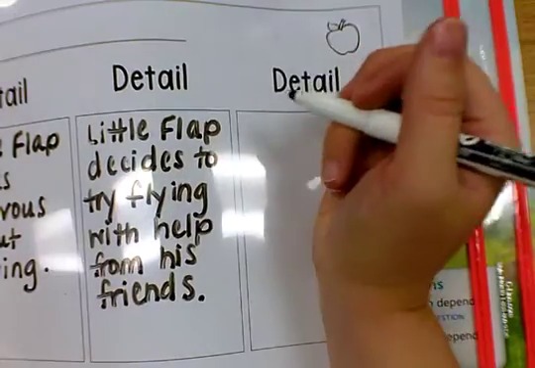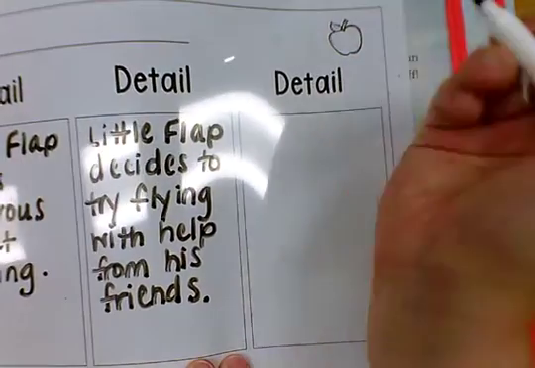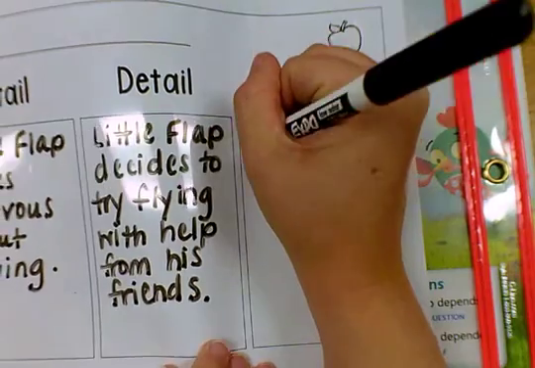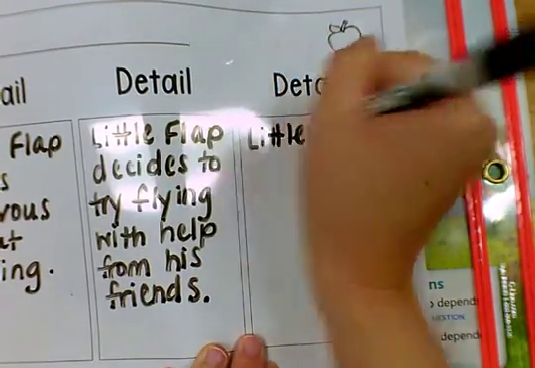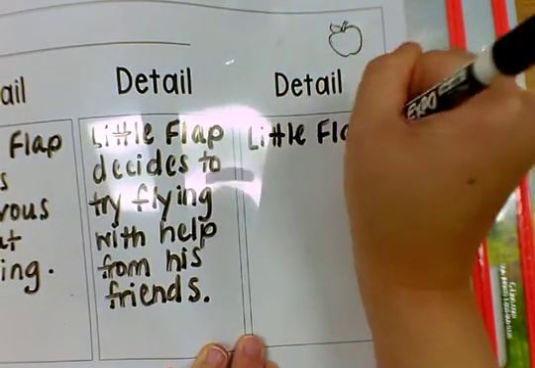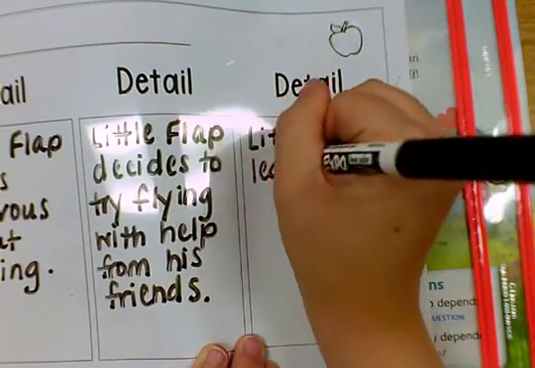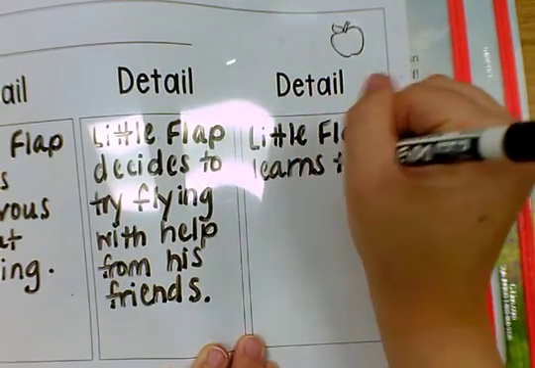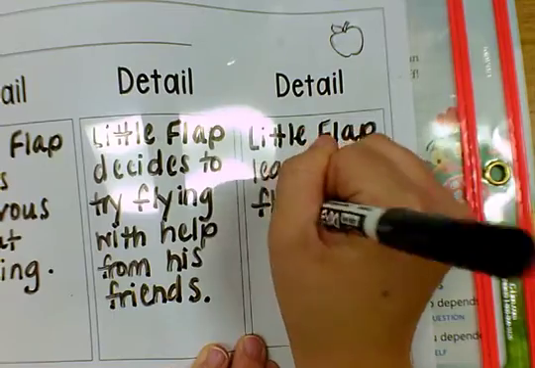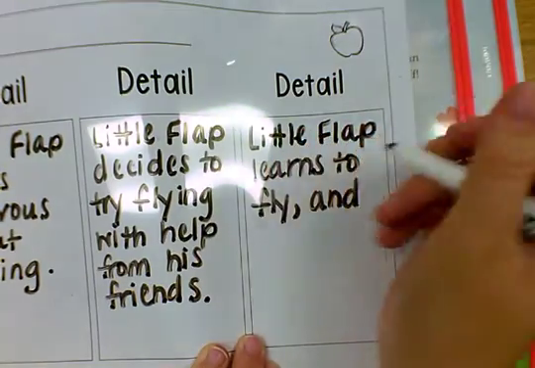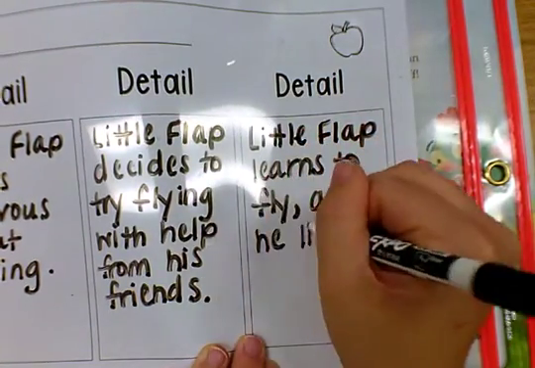So my last key detail in the story could be that Little Flap learns to fly and he likes it.